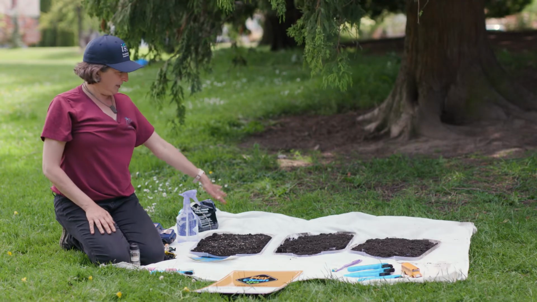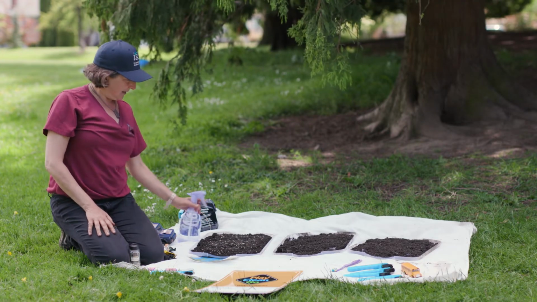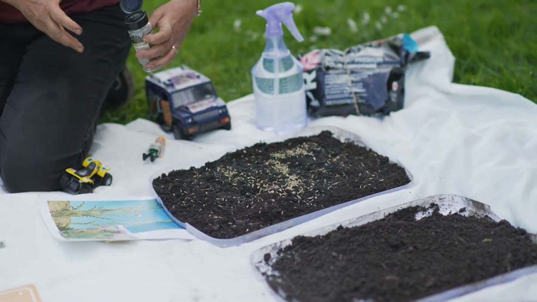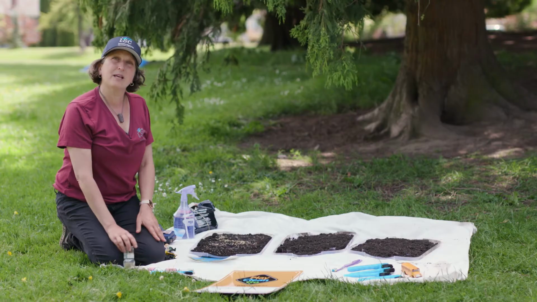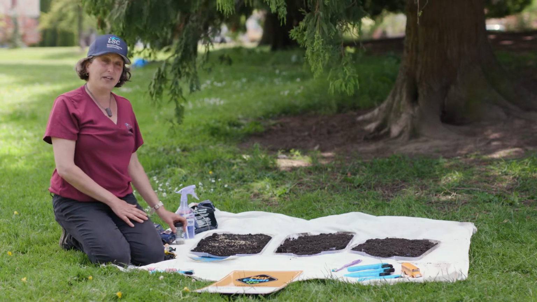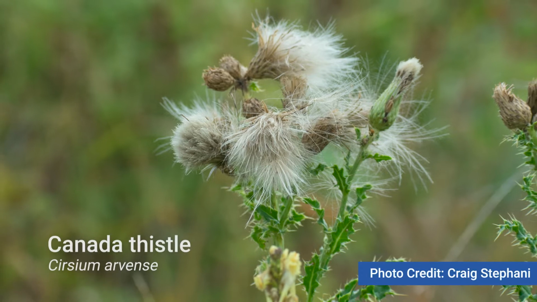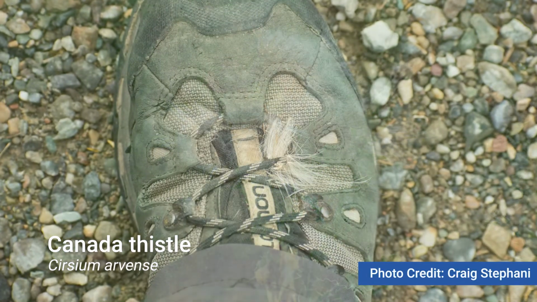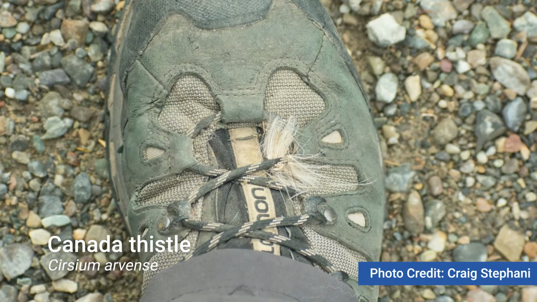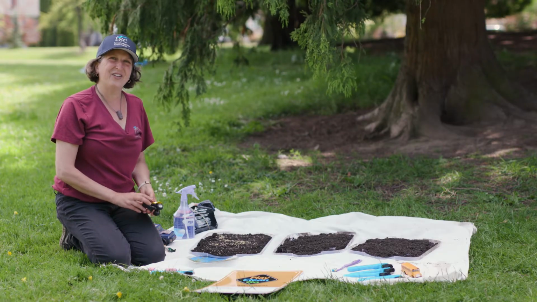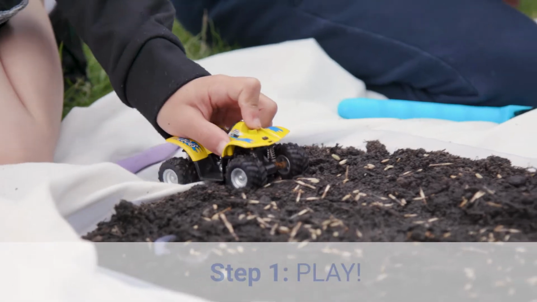And so you set up a little tray of soil, put some seeds on it. Those represent our invasive species. Maybe there's something specifically that you're learning about in your area. In this case, I have a thistle here that we were talking about, and how its seeds or part of the plant might cling to your gear or your vehicle when you go out on your outdoor adventures. The first step is you play.